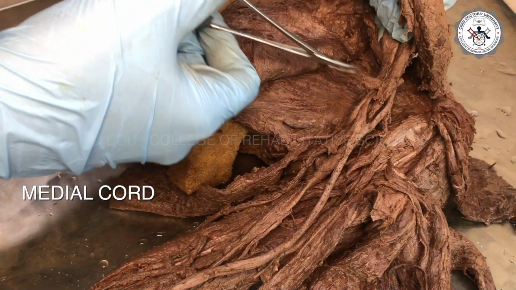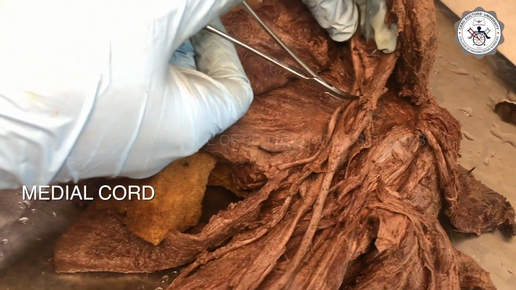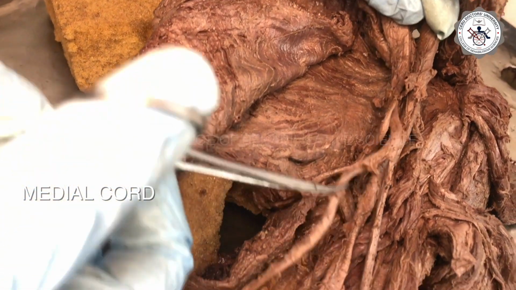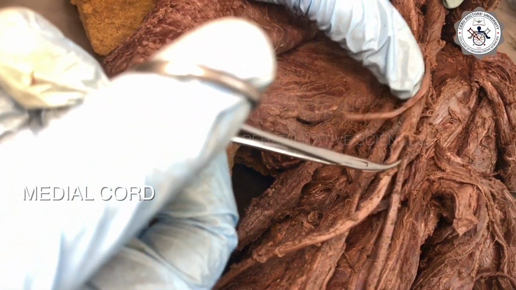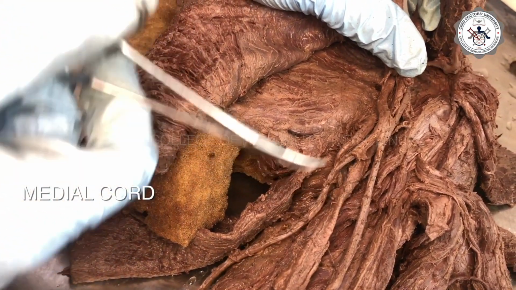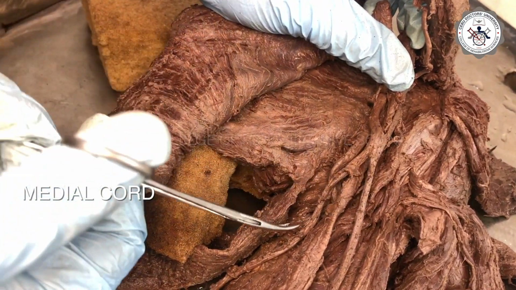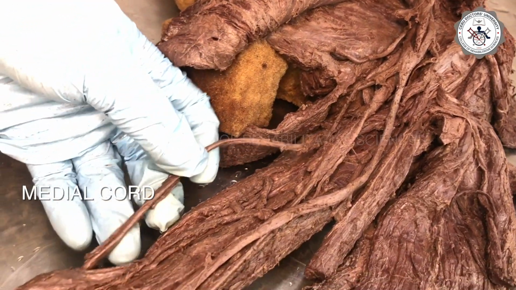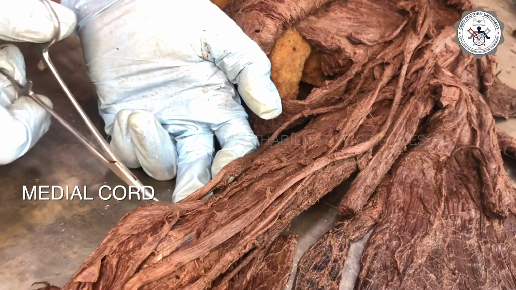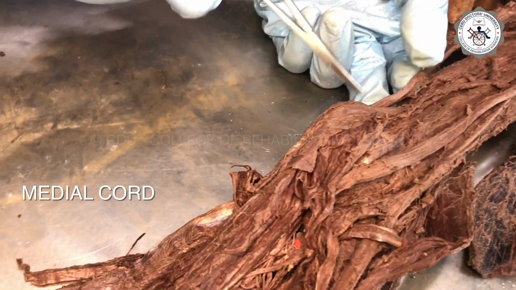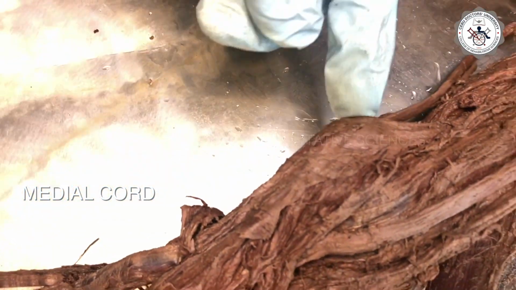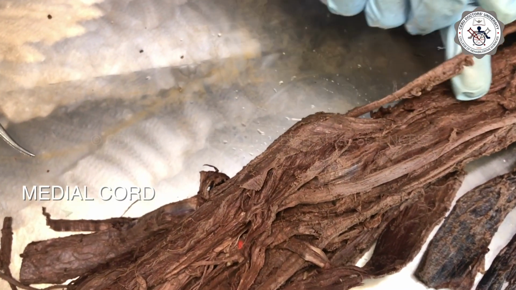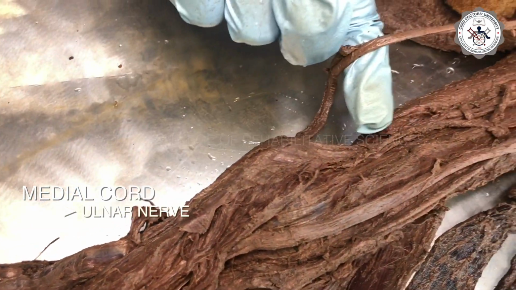And here, on the medial cord of the brachial plexus, you will see that it gives rise to this nerve. Now this nerve passes from anterior to the pectoral region into the medial side of the arm to this tunnel right here, just above and posterior to the medial epicondyle of the humerus. This is called the ulnar nerve.